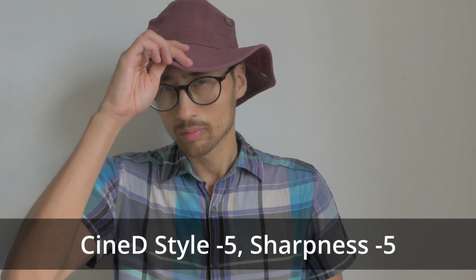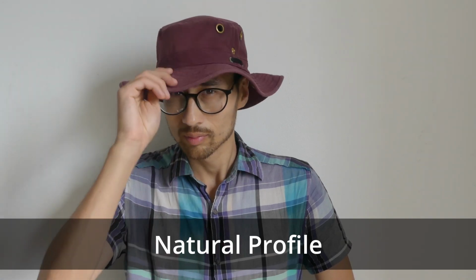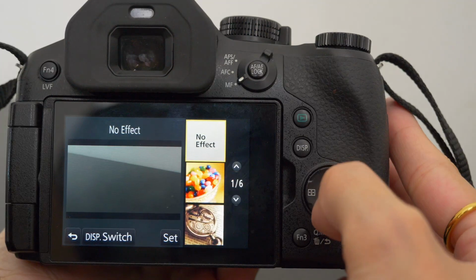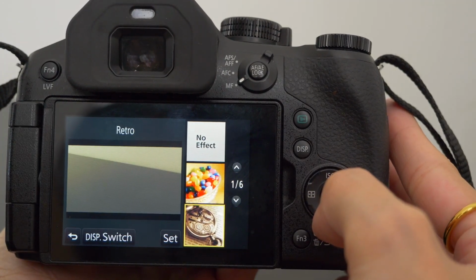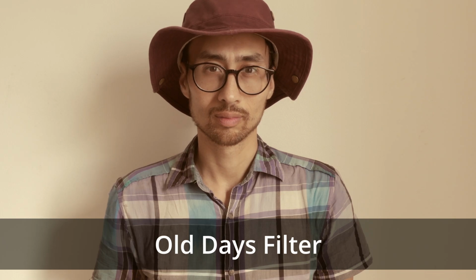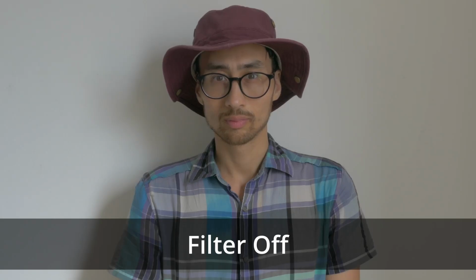You might also consider the natural profile, but I find that the skin tones look a little better in Cine D. There are also a few filters you can turn on, such as one-point color and slow days. They can be fun, but make sure you are serious about them because they are baked into the video file and you can't remove them once you add them. Many of them can also be done in post, so most of the time it's good to avoid them except if you want a very specific look.